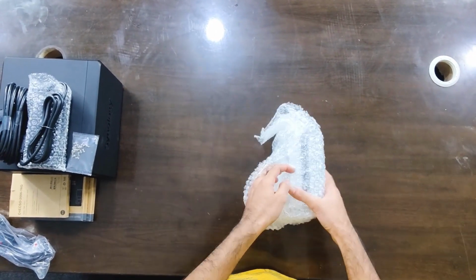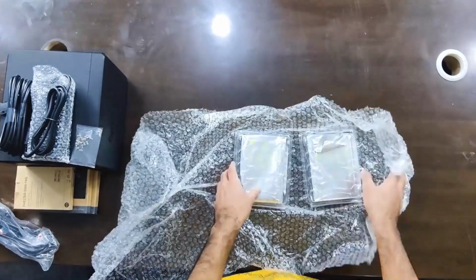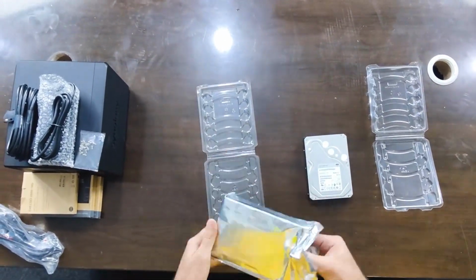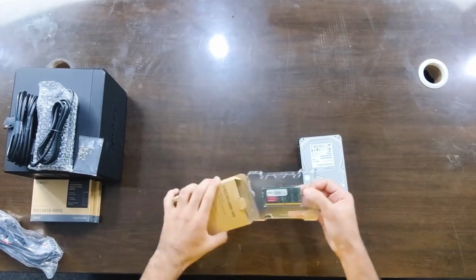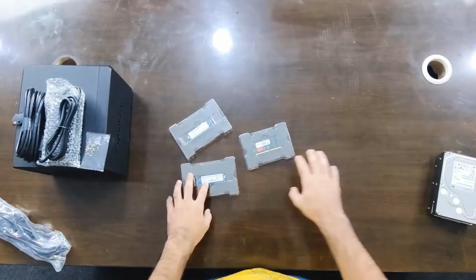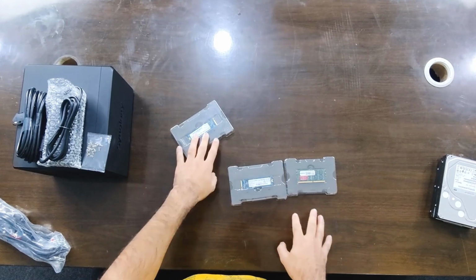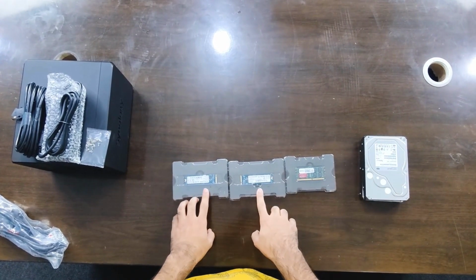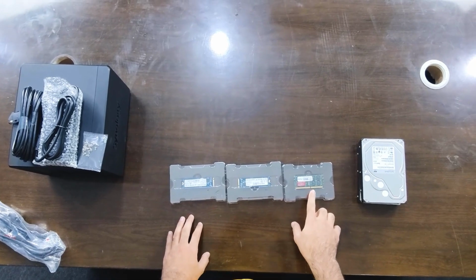So coming on to the hard disk drives, these are all of the things that we are going to be using throughout this course. So we have two hard disk drives, two SSDs and a 16GB RAM.